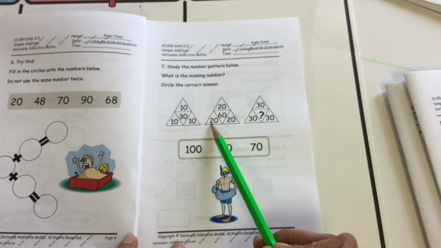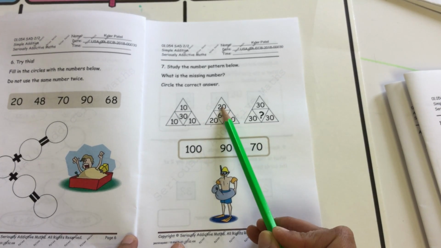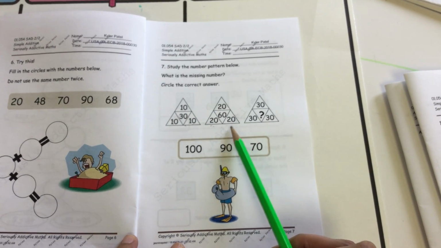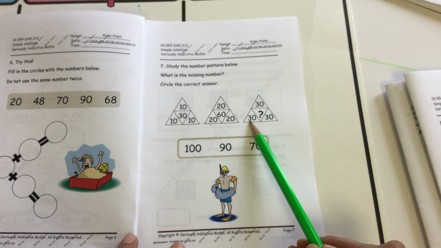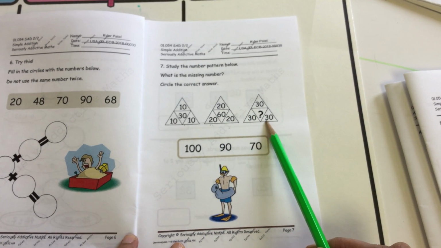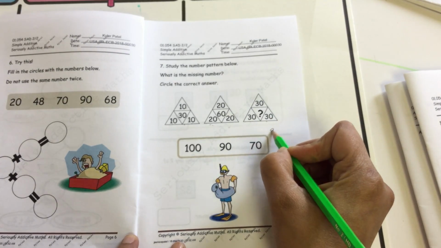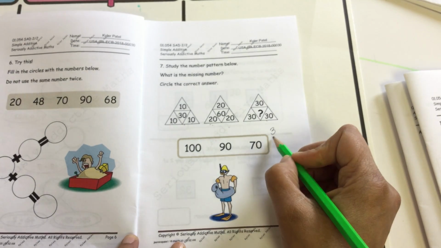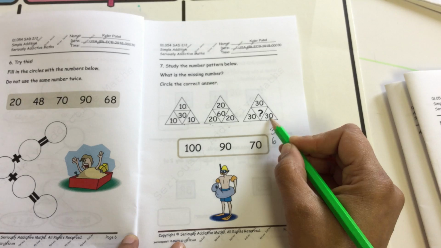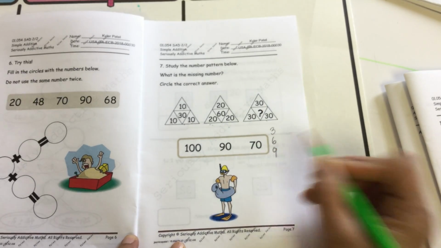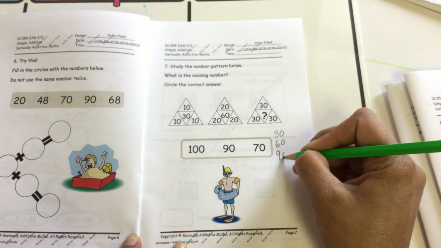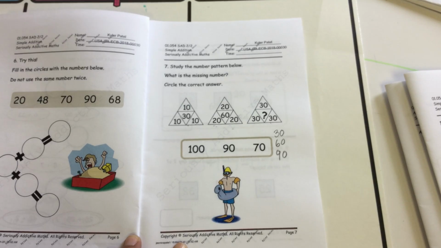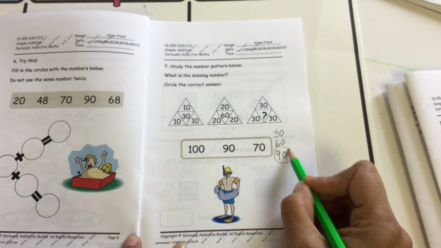If we count by 2s, 20. We could count 2, 4, 6, or we could count 20, 40, 60. Gives us that. We could count by 3s. 3 plus another 3 is 6, and then 6 plus another 3 is 9. But if I add a 0 to all of them, we have 30, 60, 90. Okay, so it would be 90.